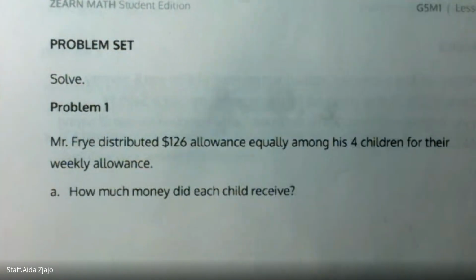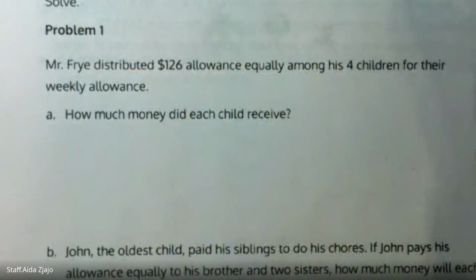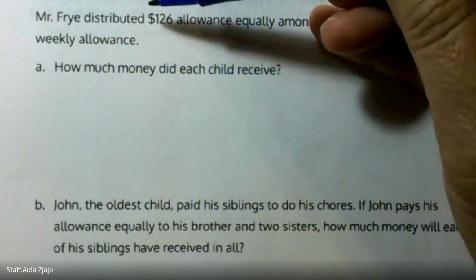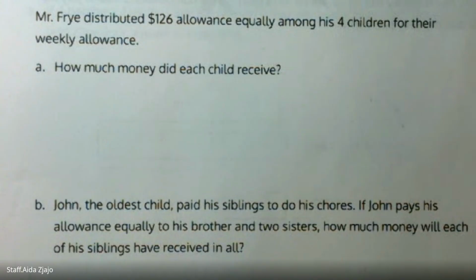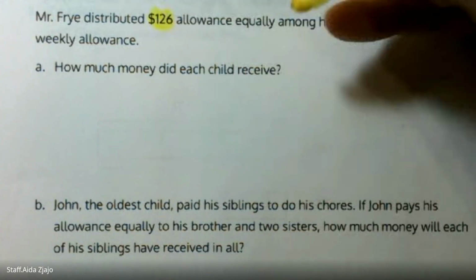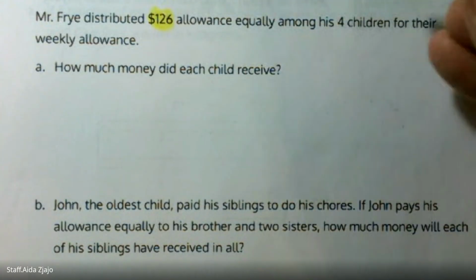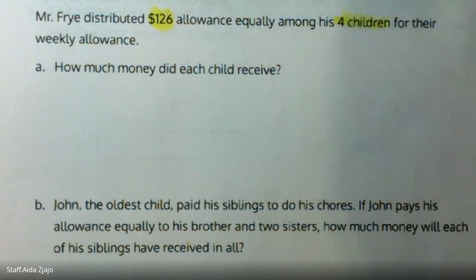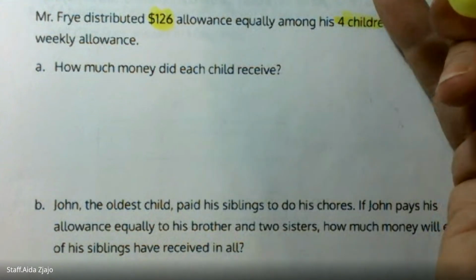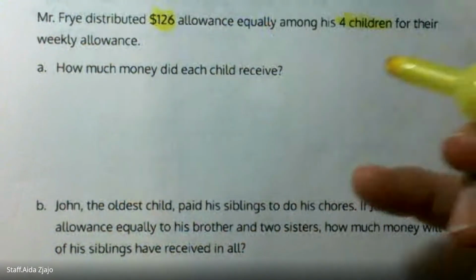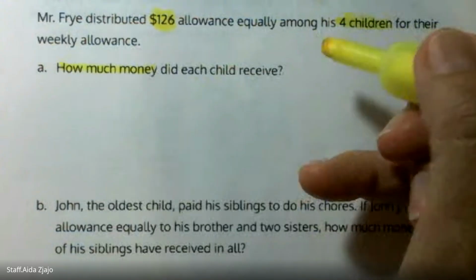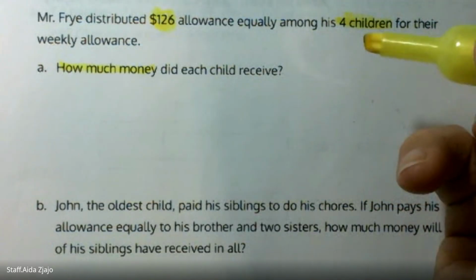Okay, so there's problem 1. Mr. Fry distributed $126 allowance equally among his 4 children for their weekly allowance. How much money did each child receive?